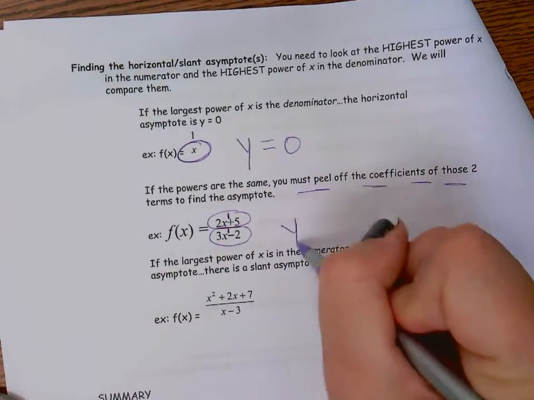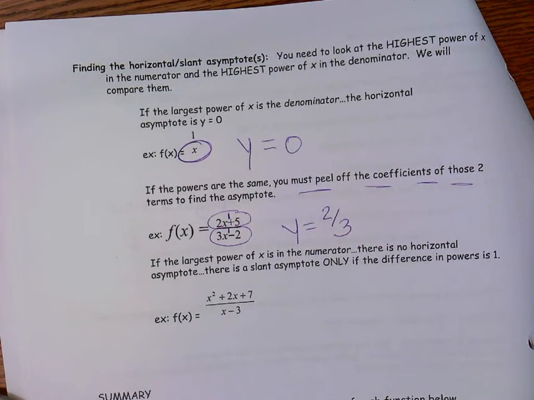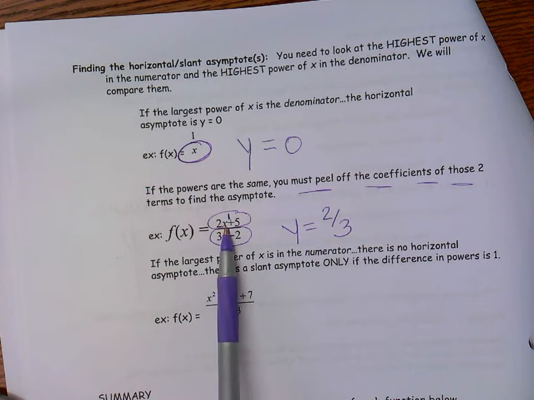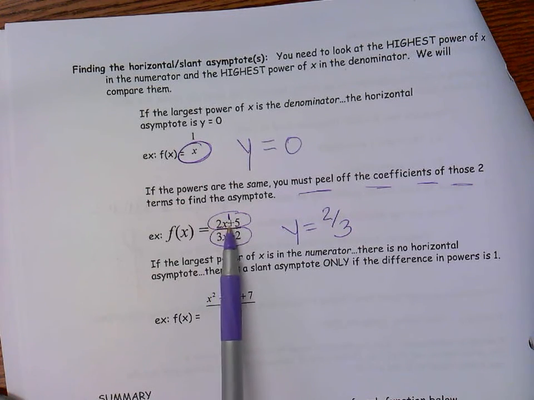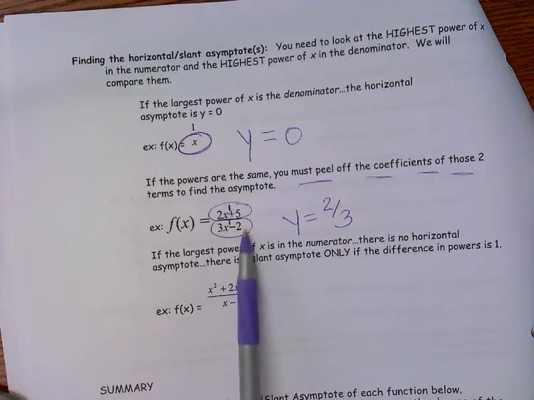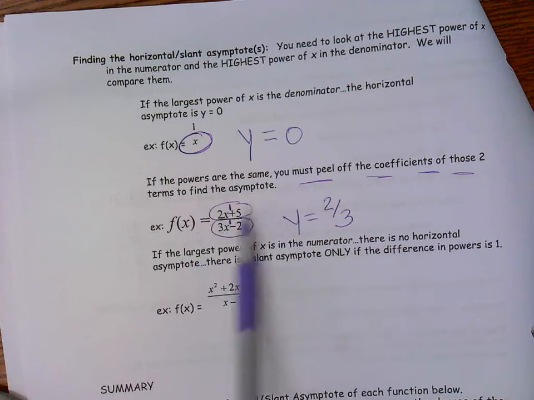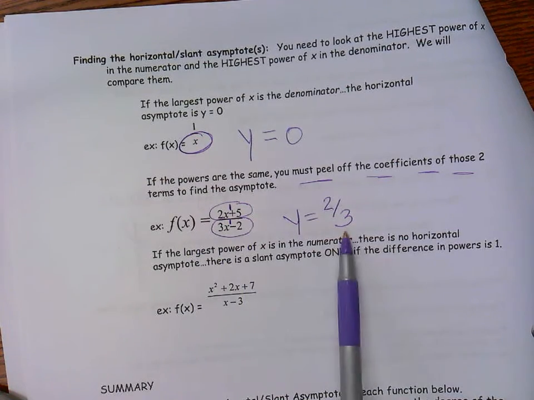So y equals 2/3 is the asymptote. Because if you plug a really big number in, like 1,000,000, you get 2,000,005, and you get 3,000,000 minus 2. This 5 and negative 2 are pretty insignificant. 2,000,000 divided by 3,000,000 reduces to 2/3.